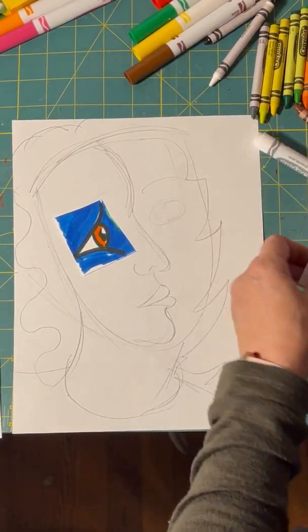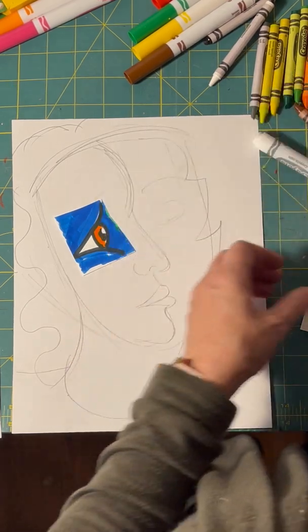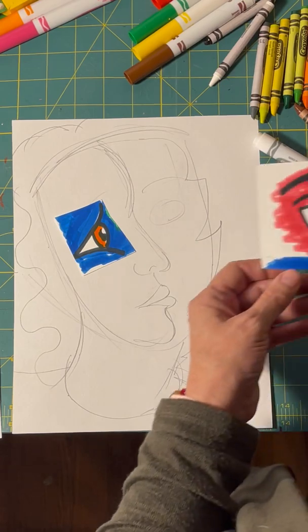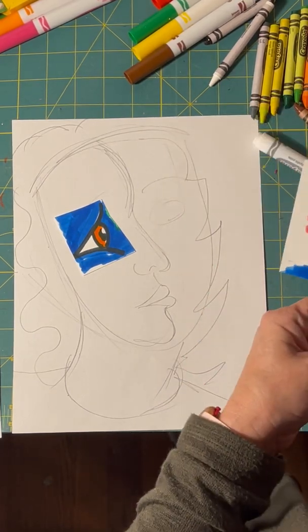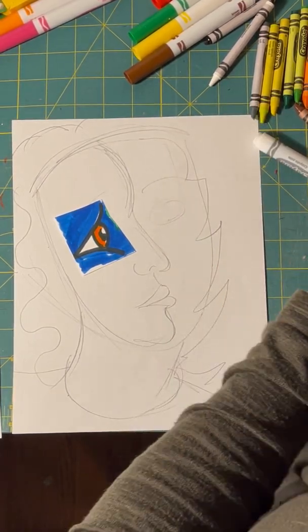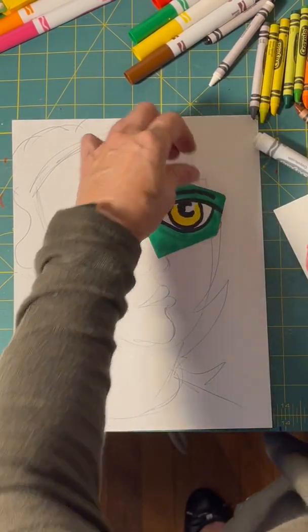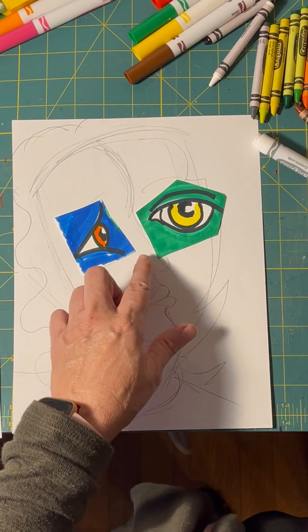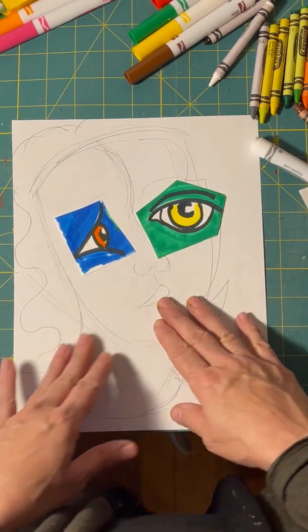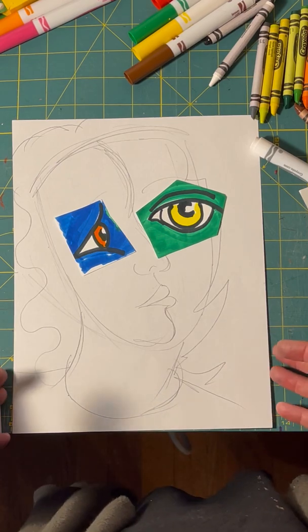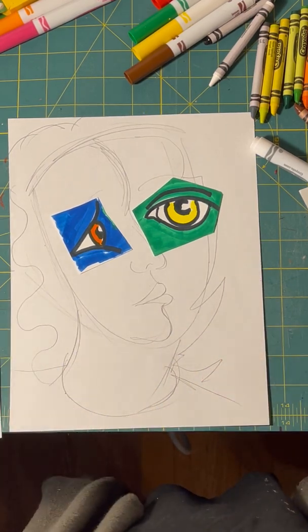And let me see, I don't like that eye. We'll do a green eye here. Well, not a green, a yellow. And just make sure when you cut it, see, I can actually do that. And then go ahead and start coloring everything in. I'm not going to give you much of a demonstration on this. I want you to flow with it.